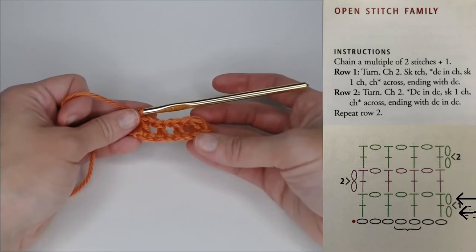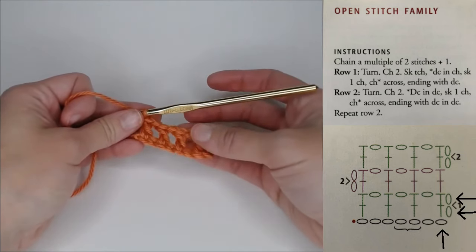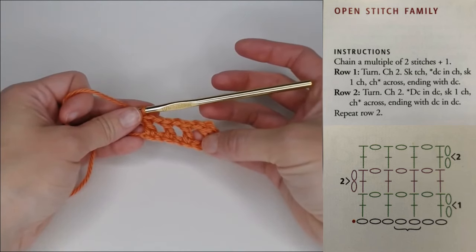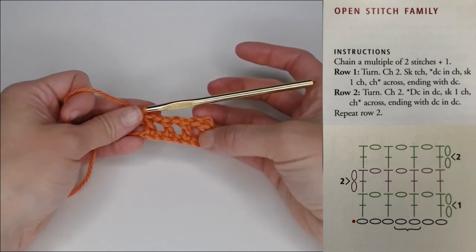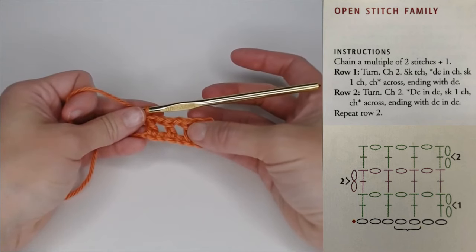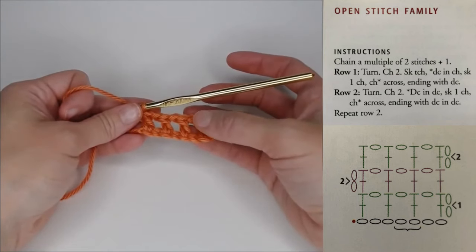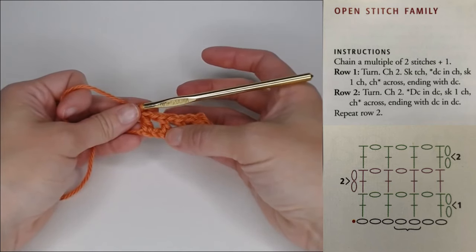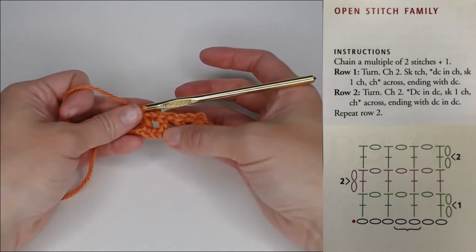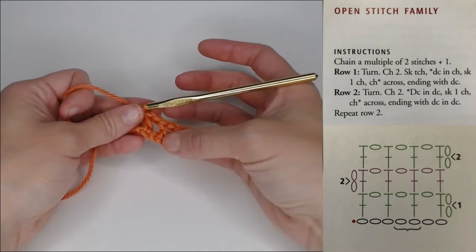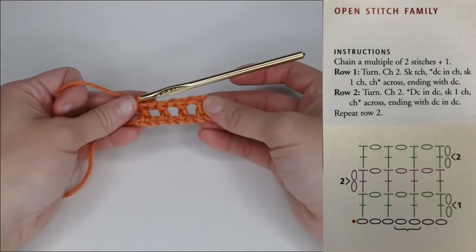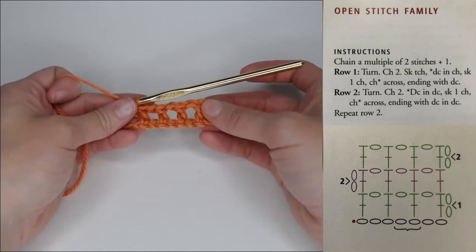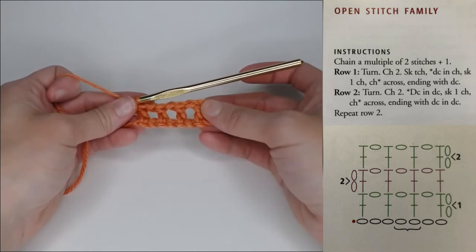1, 2, 3. Then it shows the chain 1, and then there's nothing in that space. So there's your skip 1. Next space shows a double crochet. Then a chain 1. It's a blank space right next to it. So that's a skip 1. And then a double crochet. What I like about the diagram is it really keeps you in line of knowing where you're putting what stitch.